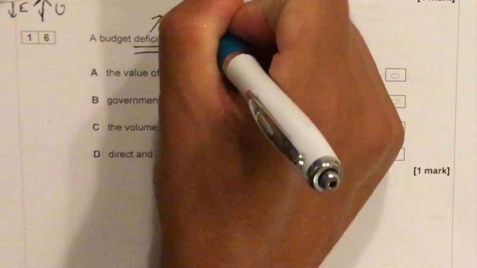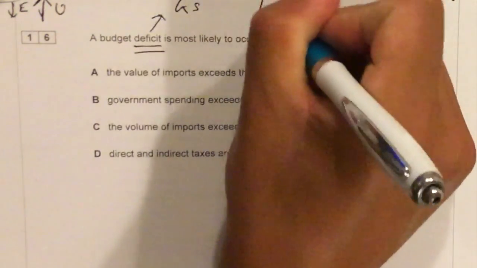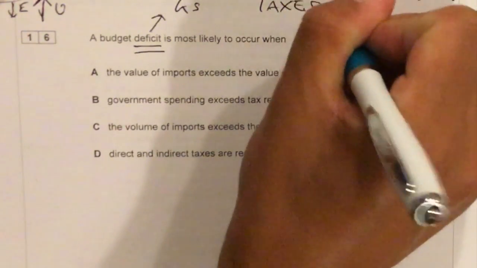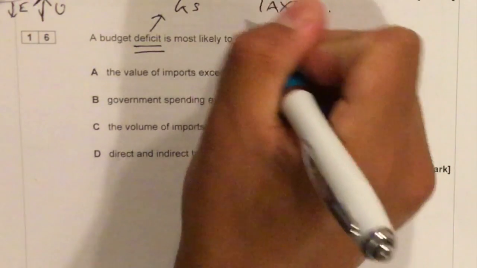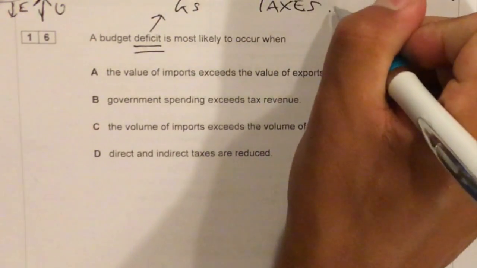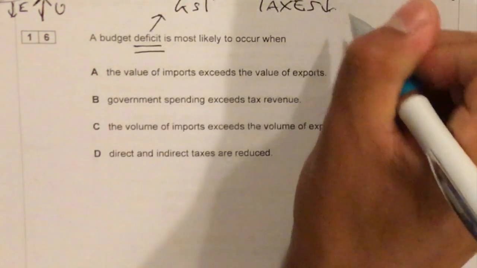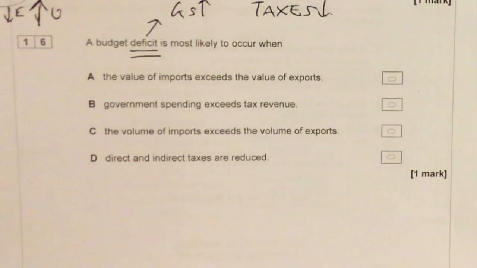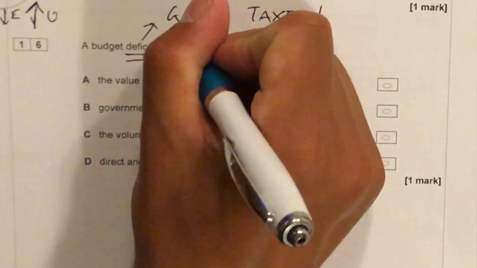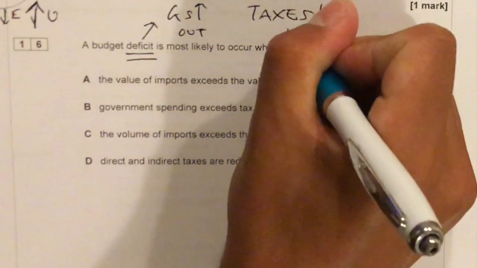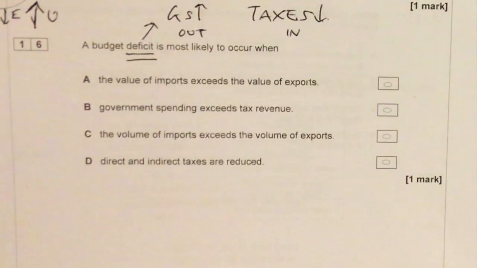It's all about your government spending and your taxes. So if you've got a deficit, it means your government spending is greater than your taxes. Effectively, that's what it means, okay? Because you're outspending how much you're bringing in, because that is going out and that is coming in. So if out is more than in, that ain't good.